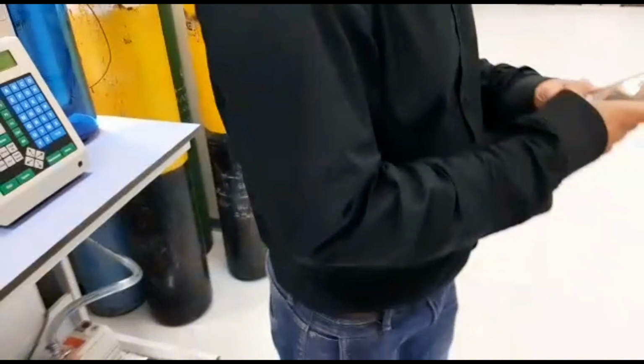So this will be our first part. In the second part we'll be talking more about the plotting and how to get the results and how to do the BET analysis. In this one we just showed you the basic functioning of our BET machine, or you can say the surface area analysis machine.